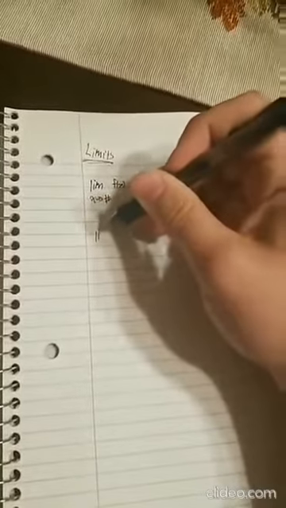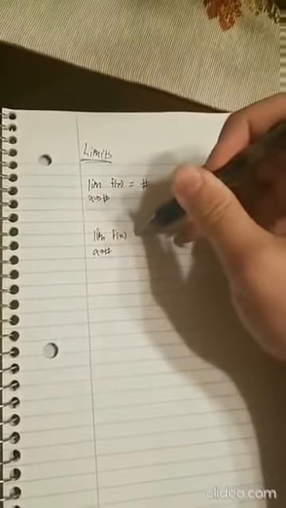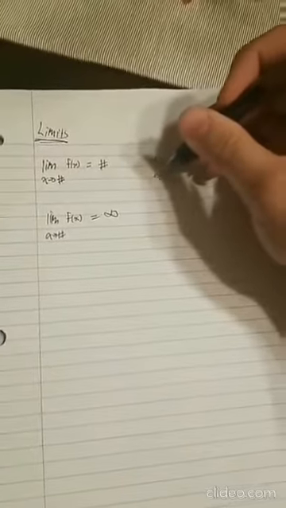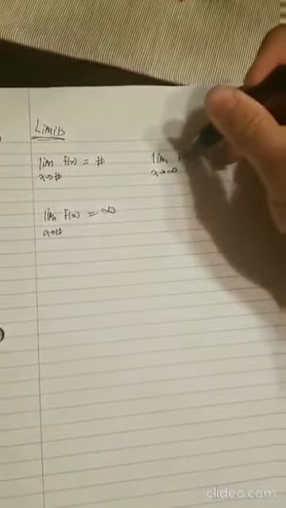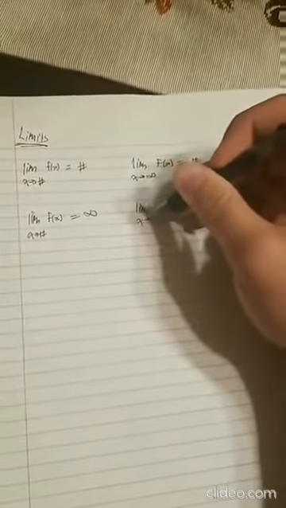Or the limit as x approaches a number of your function, and you get infinity. Or the limit as x approaches infinity of your function, and you get a number. Or the limit as x approaches infinity of your function, and you get infinity. Those are literally the only 4 options for a defined limit.